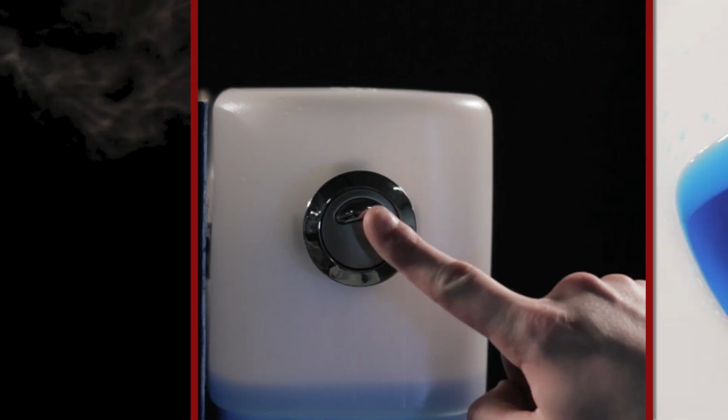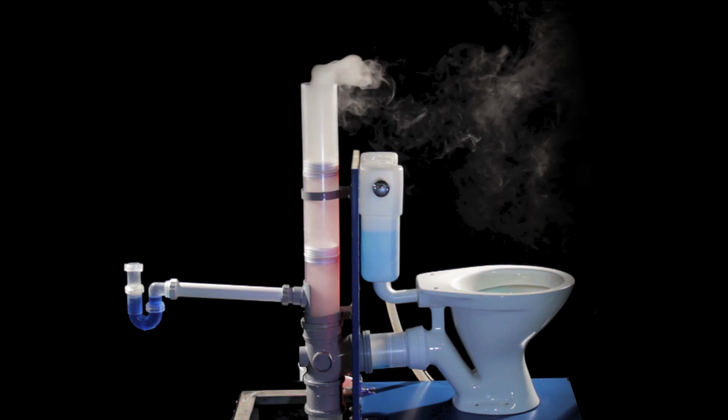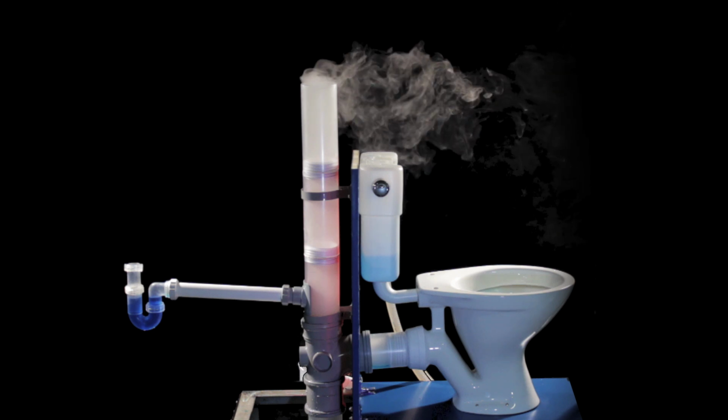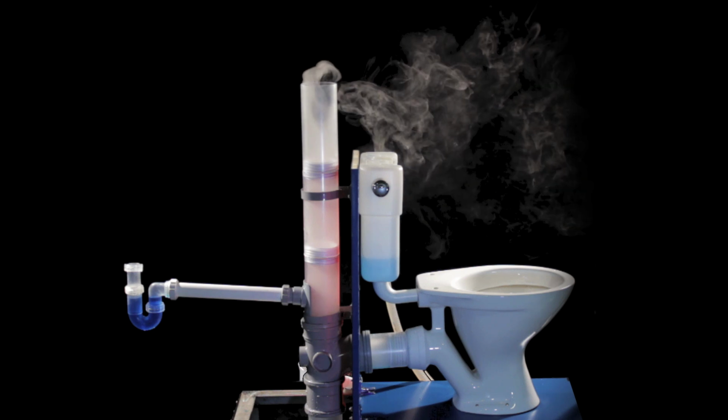When a WC or other appliance discharges, a volume of wastewater enters the stack. A similar volume of air is displaced to accommodate this discharge. This displaced air will create a pressure difference, in this case, negative. Air is sucked in, normally via the path of least resistance, through the vent to equalize the pressure.